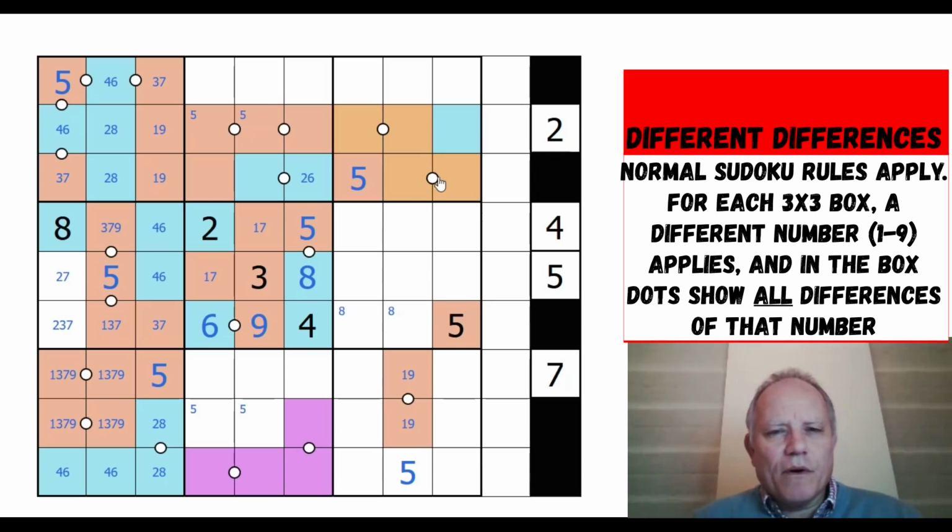In the 5 box, so what we haven't determined is which they are. No. Oh, there's something going on there. What else is there here?